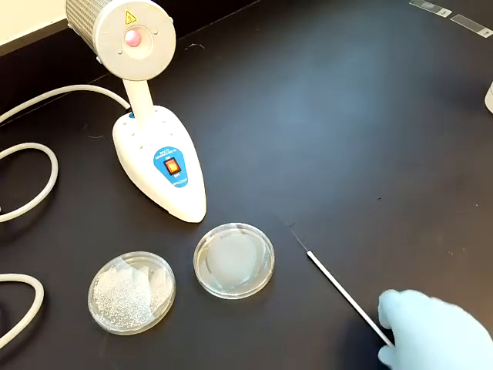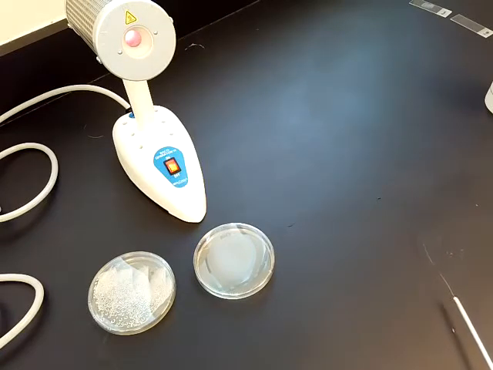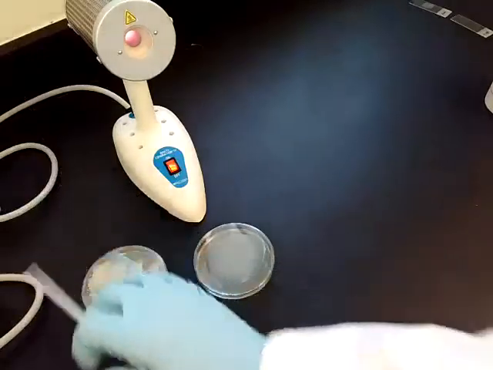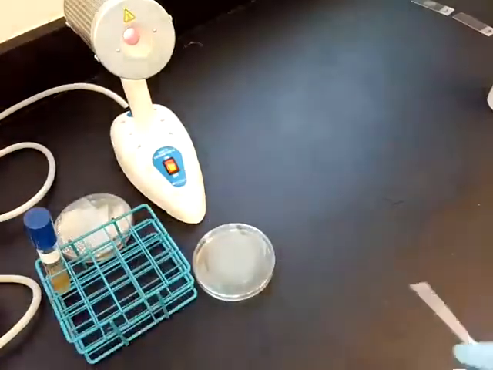In this video, I'm going to talk about the streak plate method. So the streak plate method is a method for isolating microorganisms from a mixed culture. We can do a streak plate method from an agar plate, or we can do a streak plate method from a broth. So I'm choosing to do streak plate method from a broth.